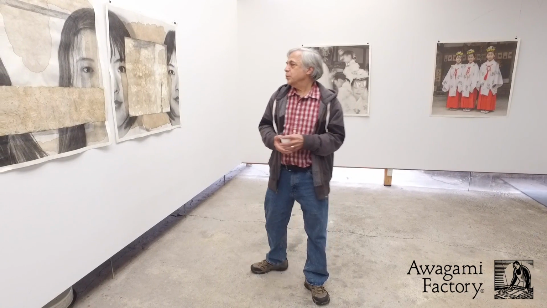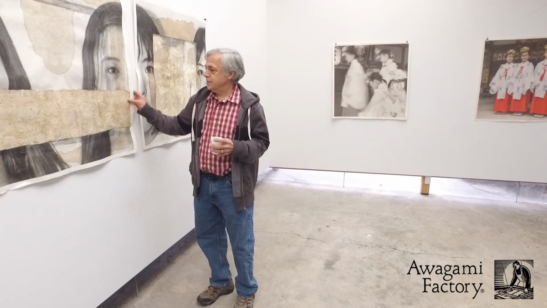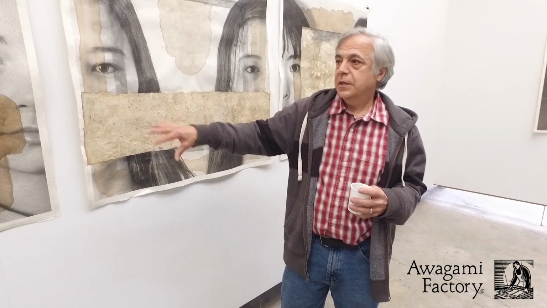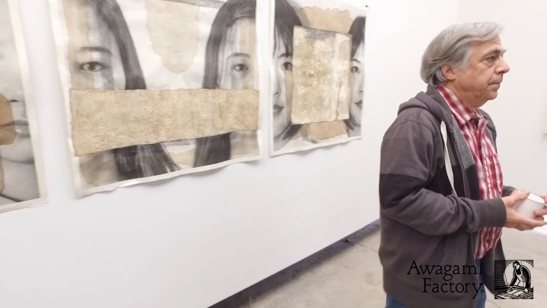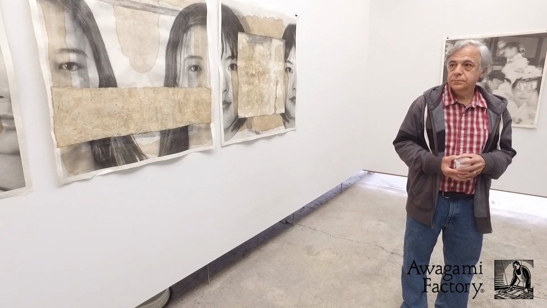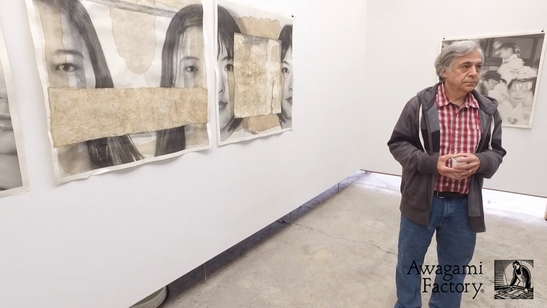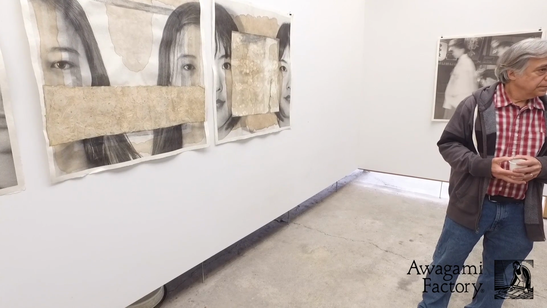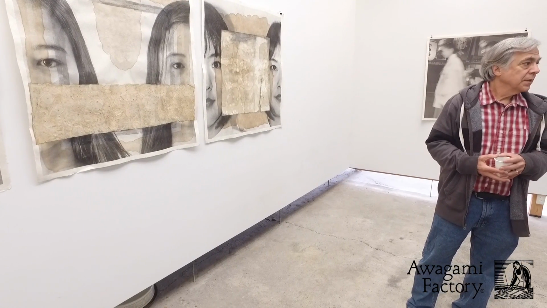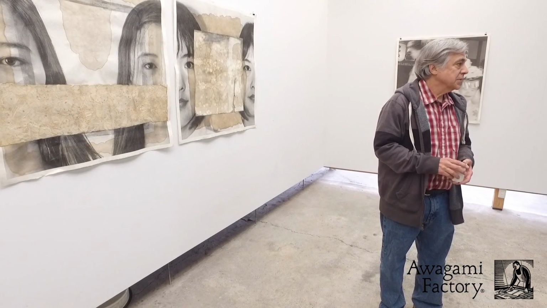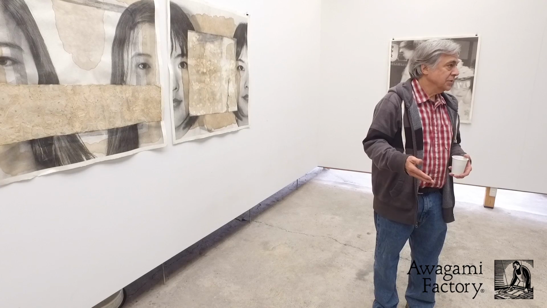And I found that the paper was really strong, and it took to stains in interesting ways. Some of them are stained several times, and then some of the color bleached out. So the different color means times of the application of the coffee. Yes, and also the intensity of the opacity. Some of the coffee was watered down, some of it was full strength.